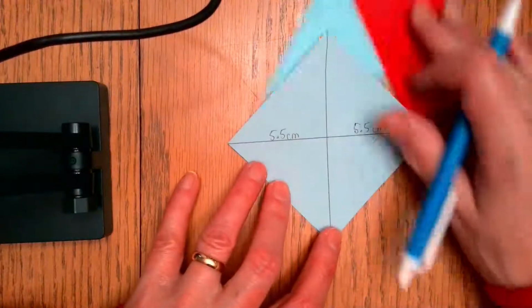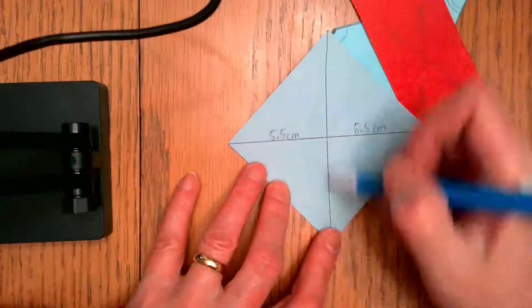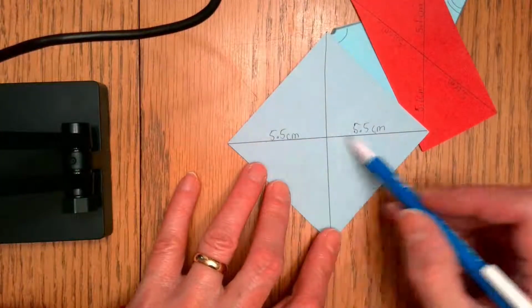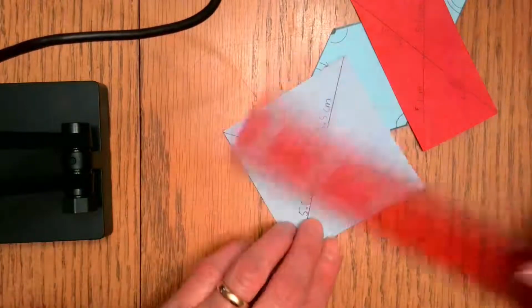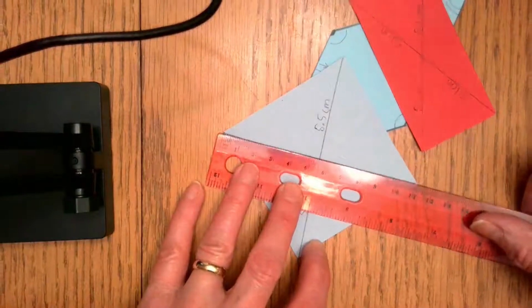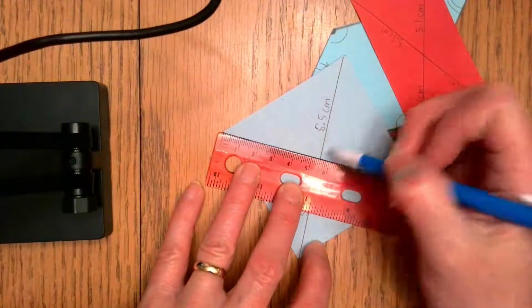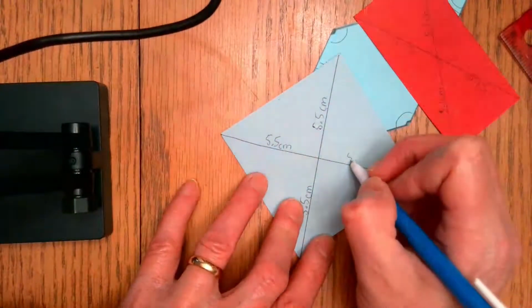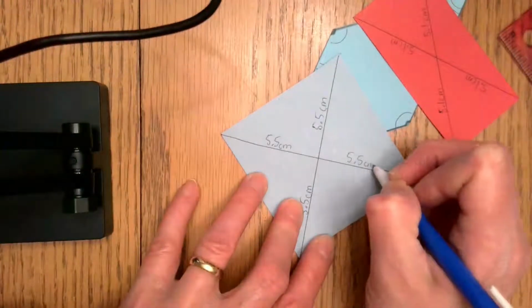But remember, because it's a rectangle, these should have the same length. So in other words, this being a total of 11 centimeters, this as well should be 11 centimeters, and sure enough it is. And so from here to here is 5.5. Because it's a parallelogram, they should bisect each other, and this is as well going to be 5.5.